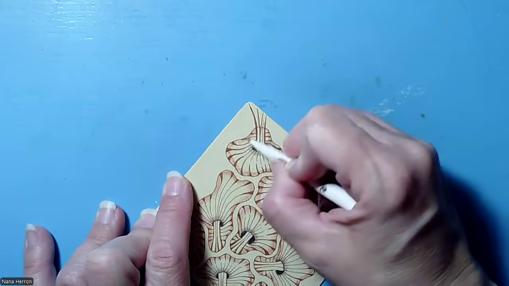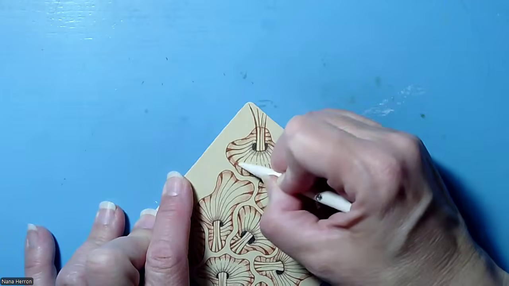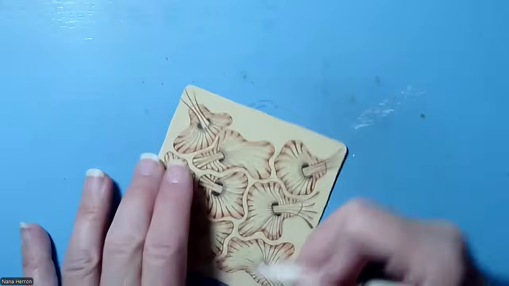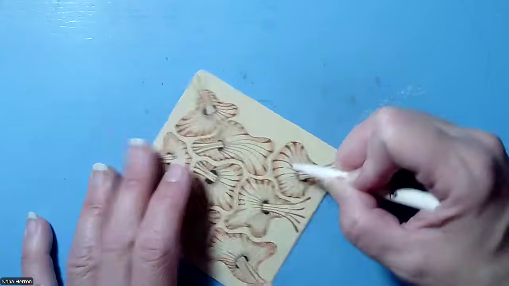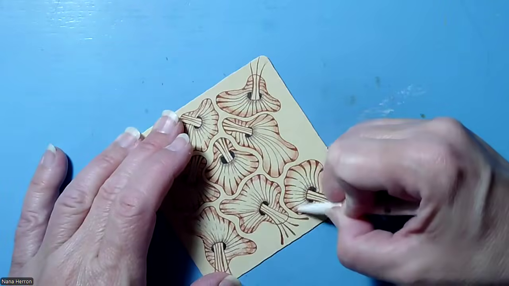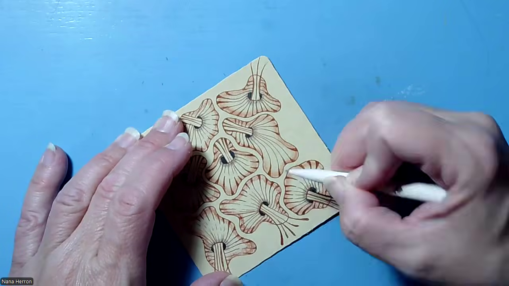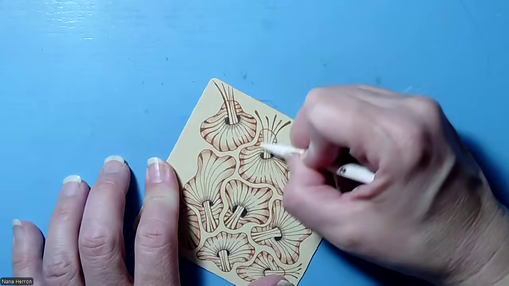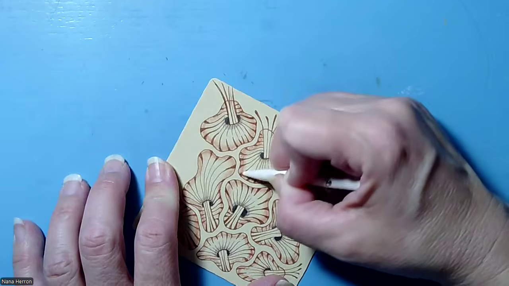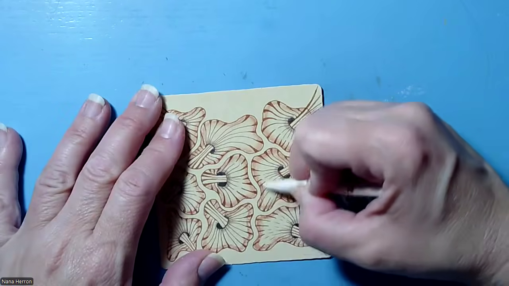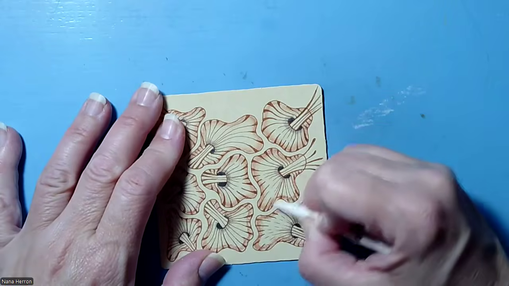Just working my way around to each of these. And really, Pangea and Mirth were, in my mind, made to go together. They just fit so perfectly together. They complement each other so well.